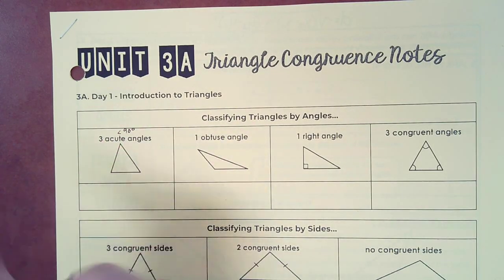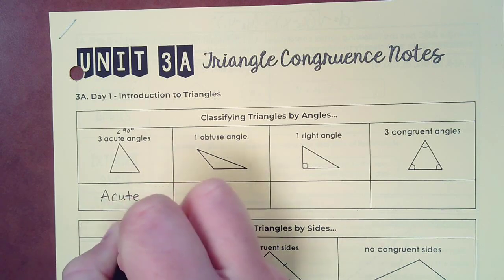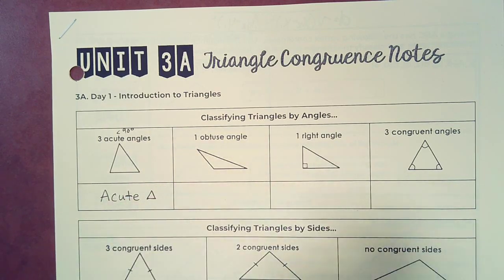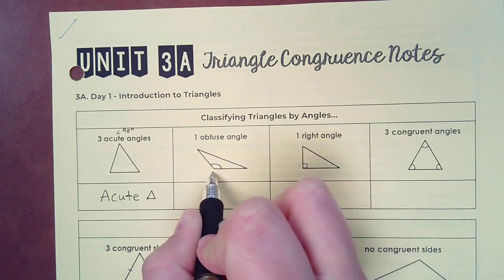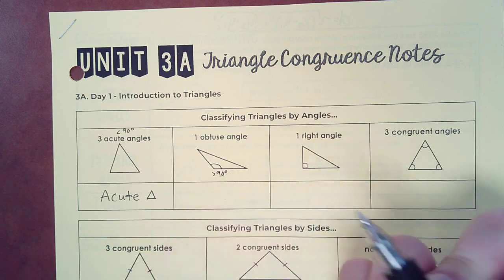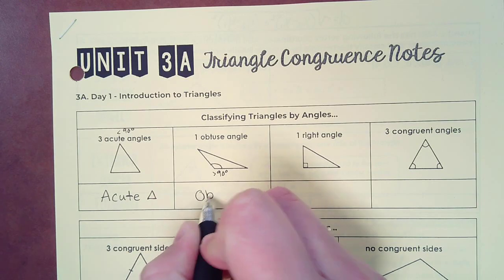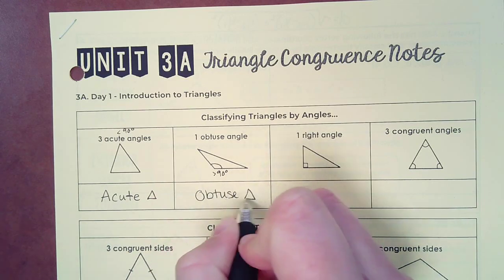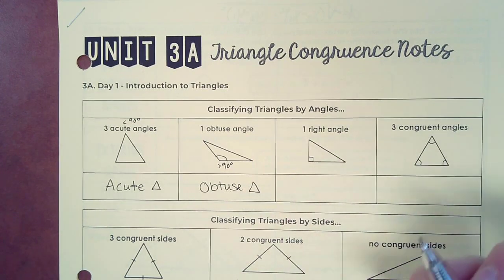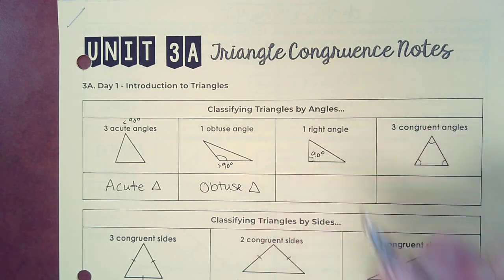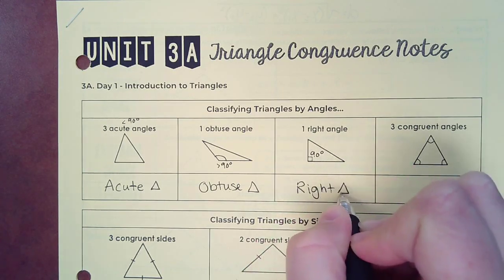Okay, 3 acute angles would be an acute triangle. If it has one obtuse angle, obtuse meaning it's greater than 90 degrees, then the entire triangle would be classified as obtuse. An obtuse triangle. If it has one right angle, so right angle, 90 degrees, the entire triangle is classified as a right triangle.